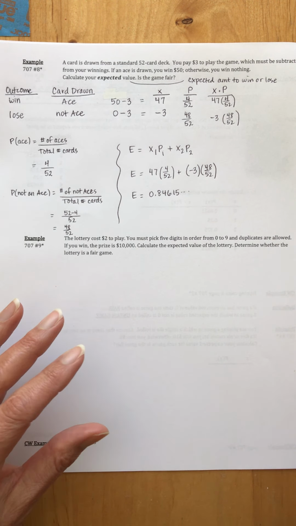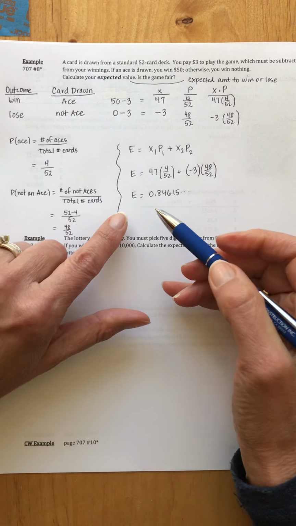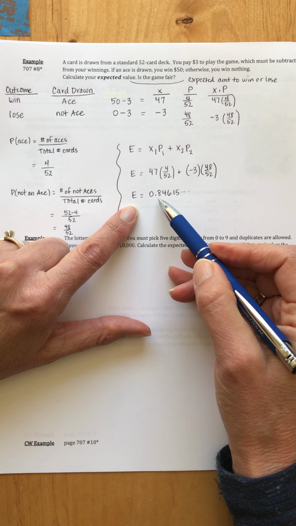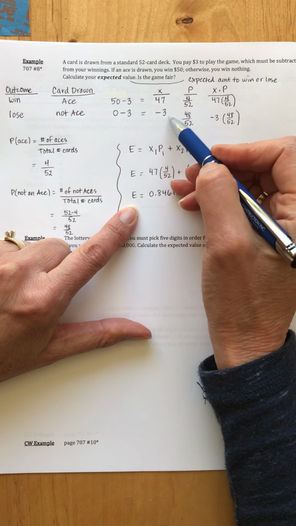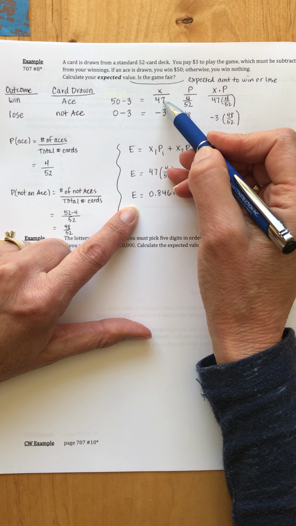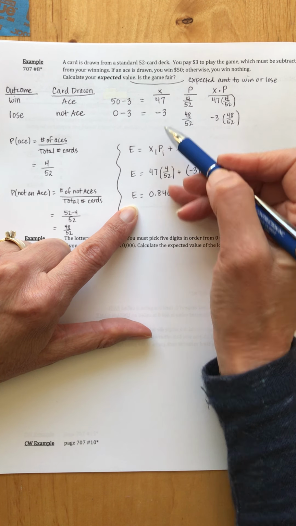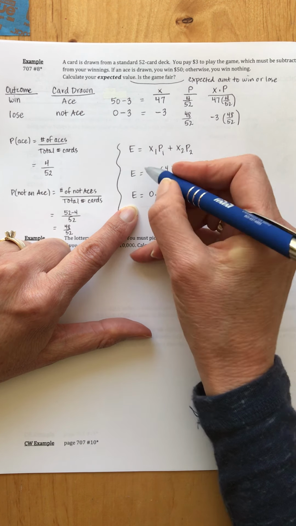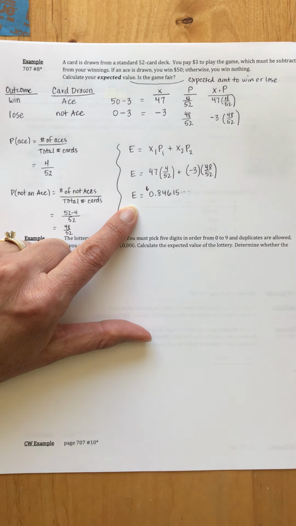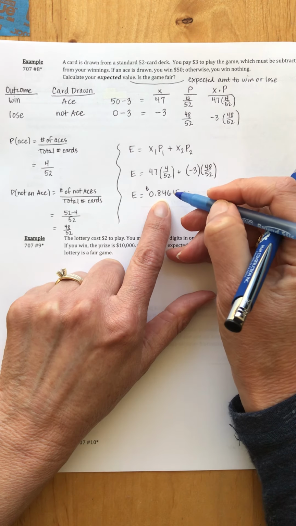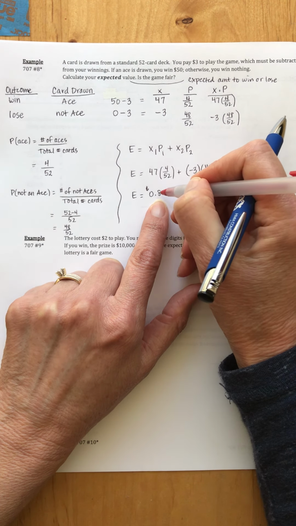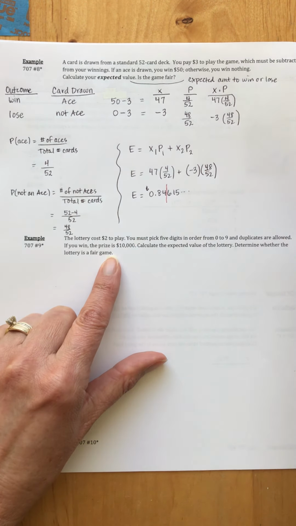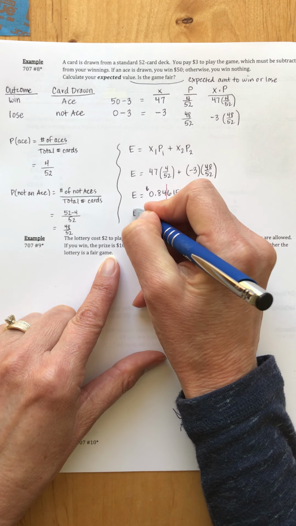All right, now we need to think about what it is that we found. This is the expected value. Well, we're talking about dollars and cents, right? Here we expected to win $47, lose $3. So this is a dollar amount, okay? So we want to make it into a dollar amount. Well, we've got to round it then. Right here, we're going to make 2 decimal places. So what happens when we do this?